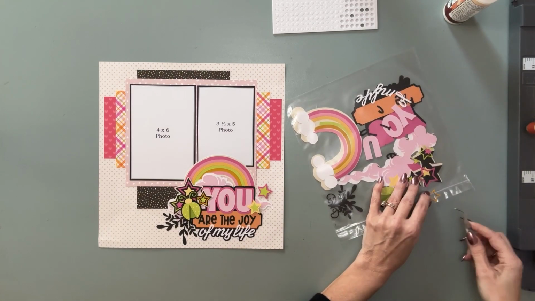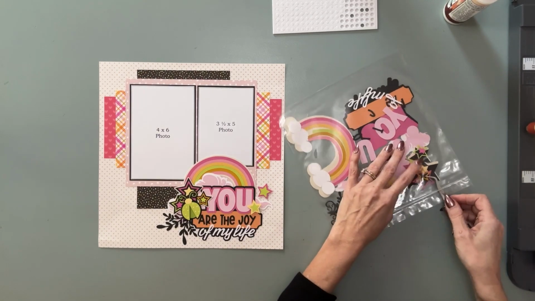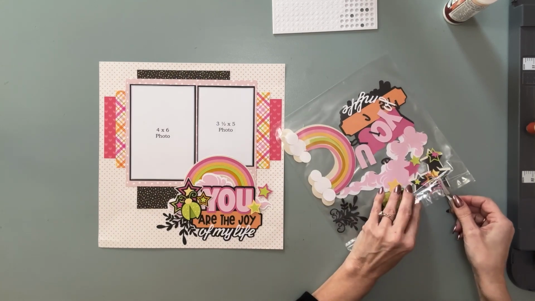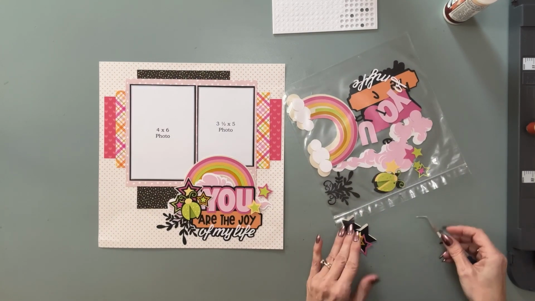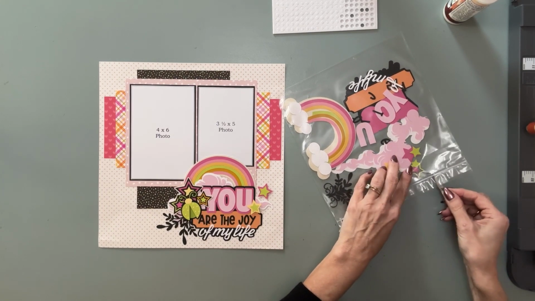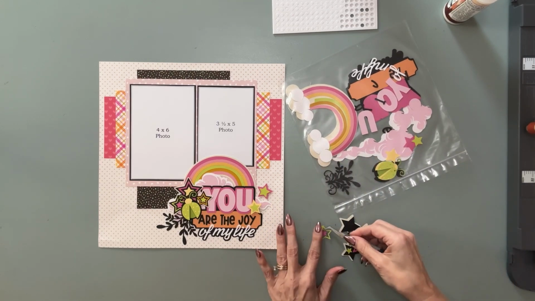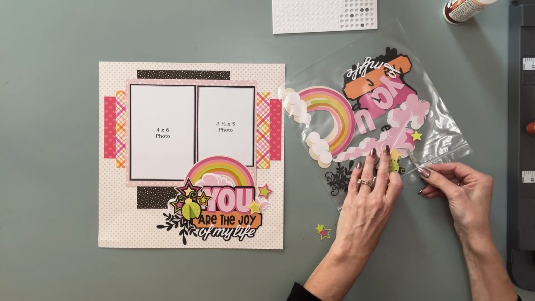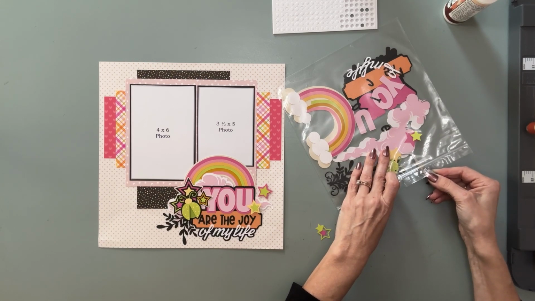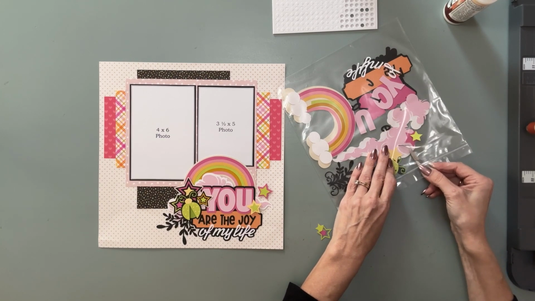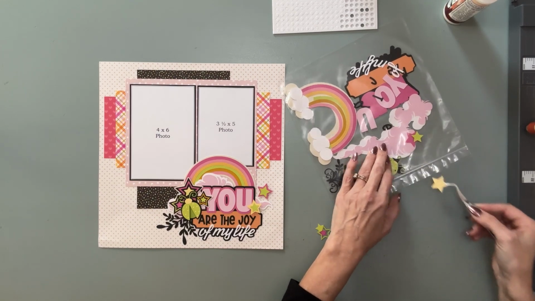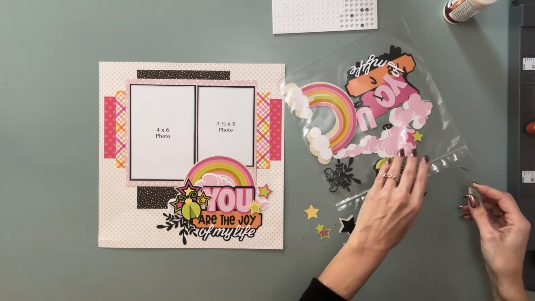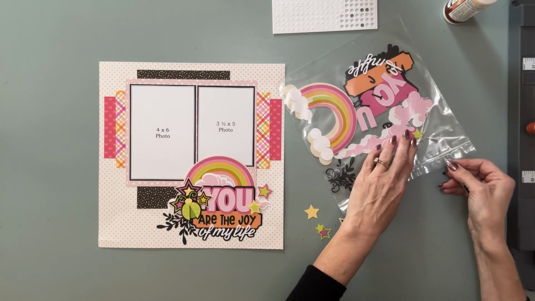And I am just going to take them out one by one from our baggie, so I make sure that I don't lose any. All right, so I'm going to go ahead and start with my stars, just because that's the easiest thing to grab out of our baggie. So it could be a little different from yours. Outside of your title, it doesn't really matter where you start with these pieces.